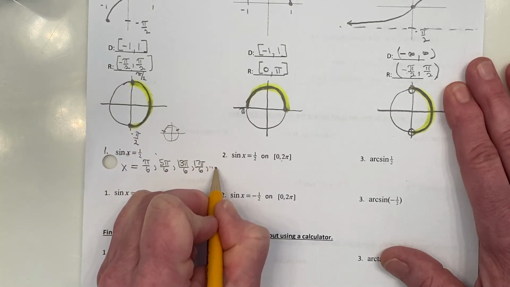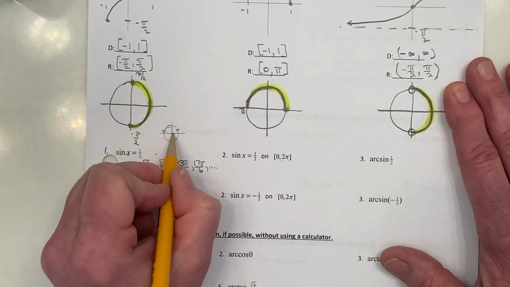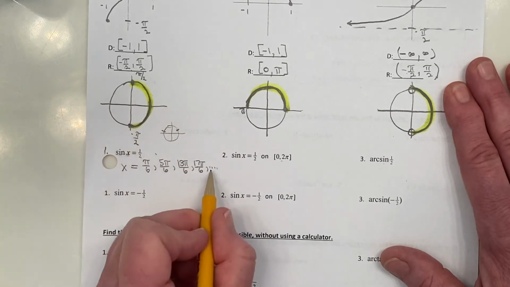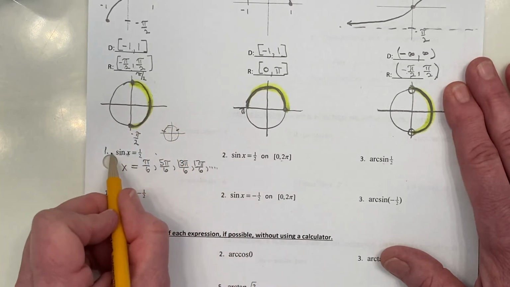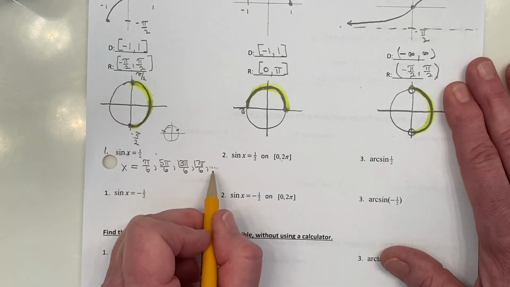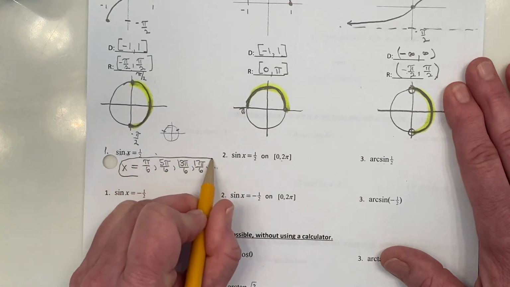I could keep going around and around and around, getting all these positive answers. Likewise, I could go back in the other direction and get the negative answers as well. So I'm just going to say that I have no restrictions on how many answers I'm going to have here. So I'll just indicate that with a dot, dot, dot. So here we're going to have an infinite number of answers.